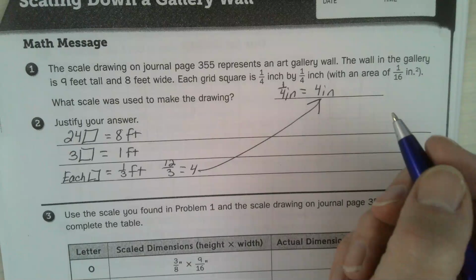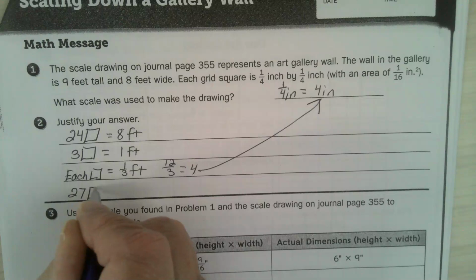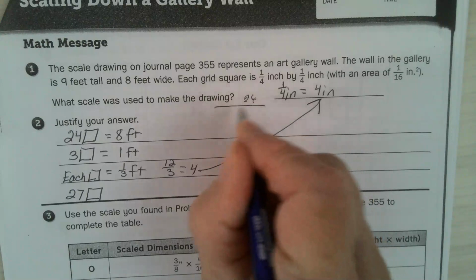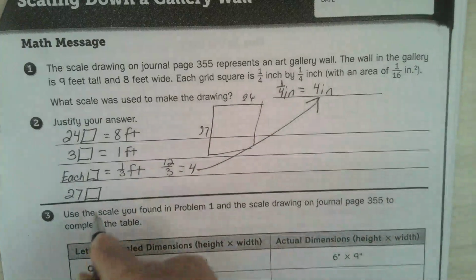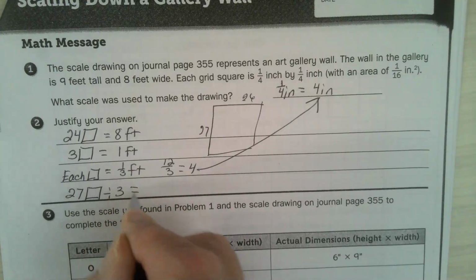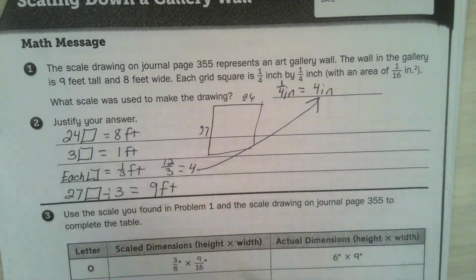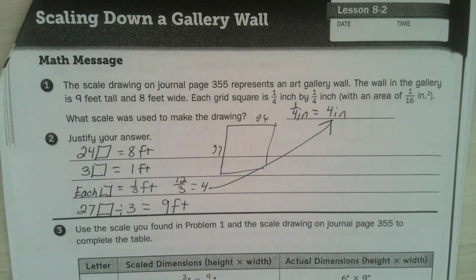So if you have 27 squares on the other side, it's 24 squares across and 27 squares down. 27 squares divided by 3 gives you 9 feet. Again, I'm trying to do it in as few words as possible, so I use a lot of symbols.